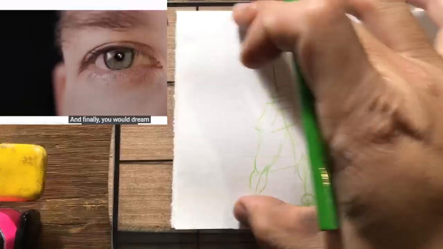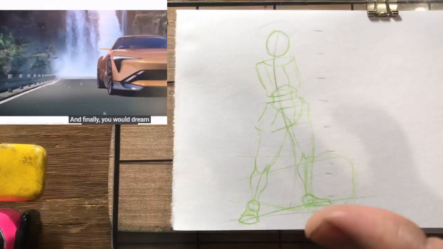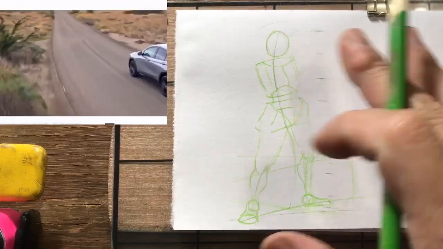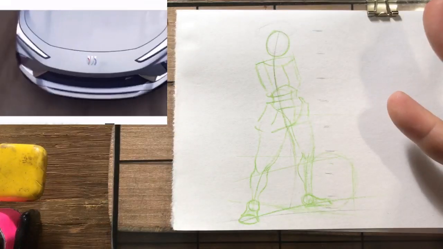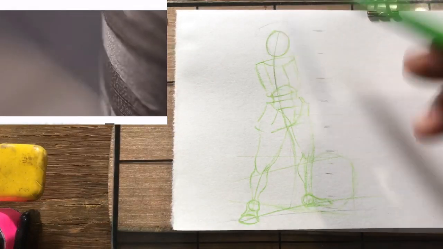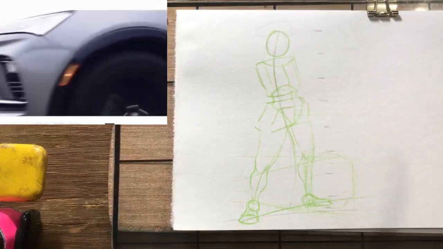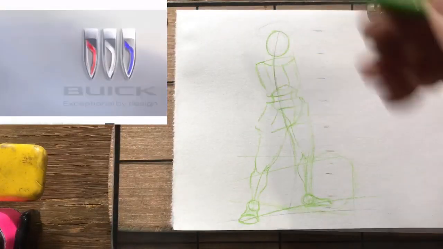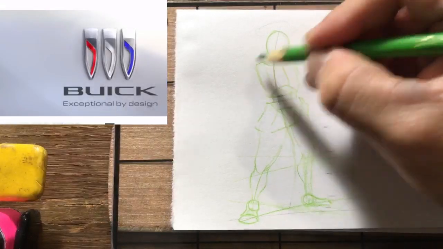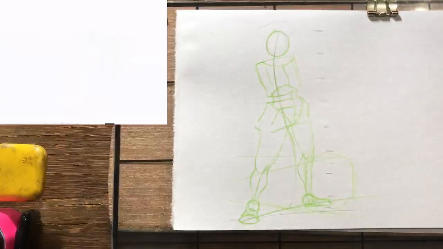Now, this is how I was taught, right? Some of these artists don't even do this, by the way. Some artists have drawn so much that they do all this in their mind. They don't even need to do all this stuff. They could just go, and they just don't need to do all this.